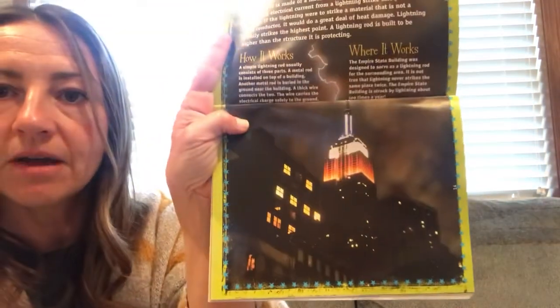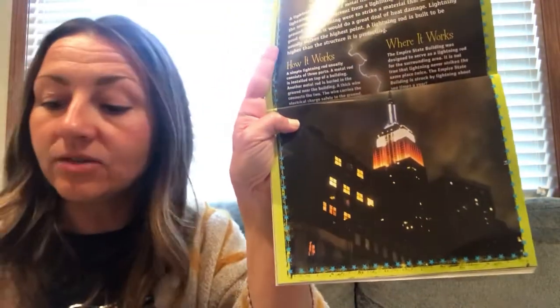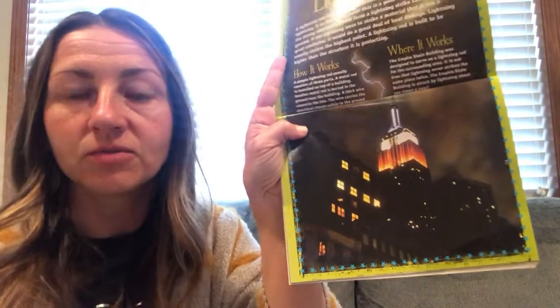It is not true that lightning never strikes the same place twice. Okay, so that's a myth. I don't know if you've ever heard that, but it can strike in the same spot multiple times. The Empire State Building is struck by lightning about 100 times a year. Wow. So there's this big metal rod on top of the Empire State Building, and these are on a lot of big buildings in Chicago as well.